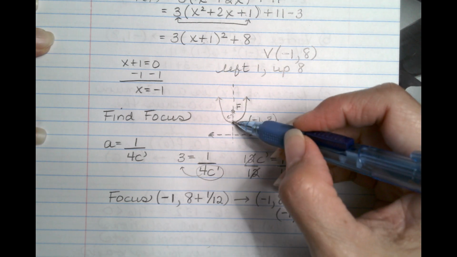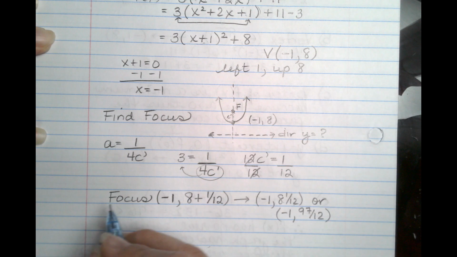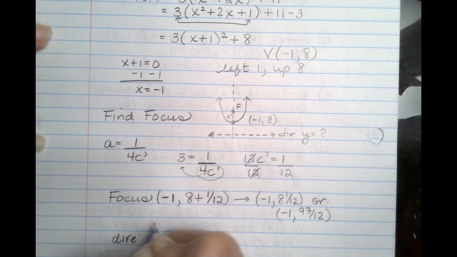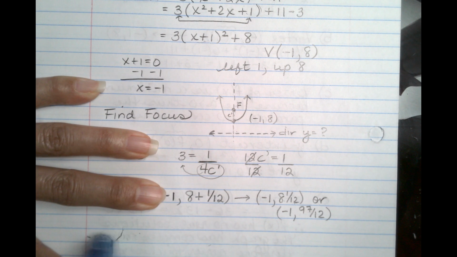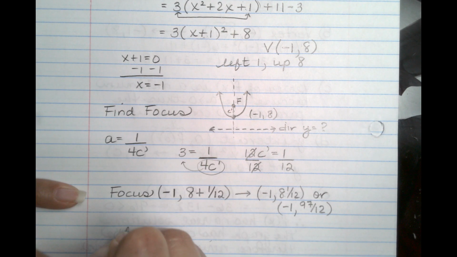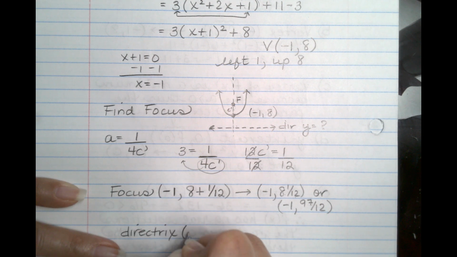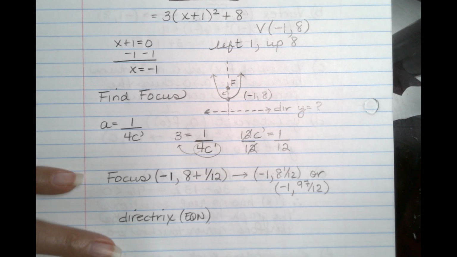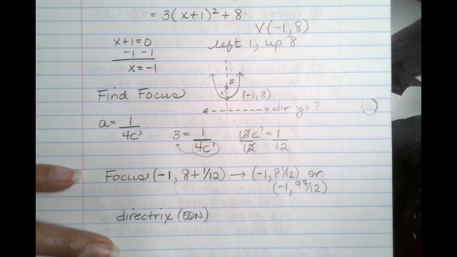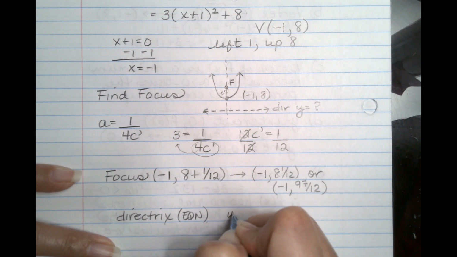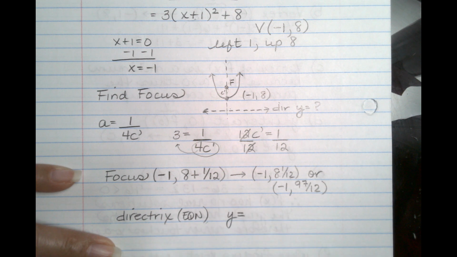Now, so that I had to go up to find the focus. Here, I have to go down. So that means my directrix. Now, the directrix, just like the axis of symmetry, is an equation. So I'm going to put equation here in caps because I do not want you to forget. Do not just write a number. It's a horizontal line, so you must write y equals.